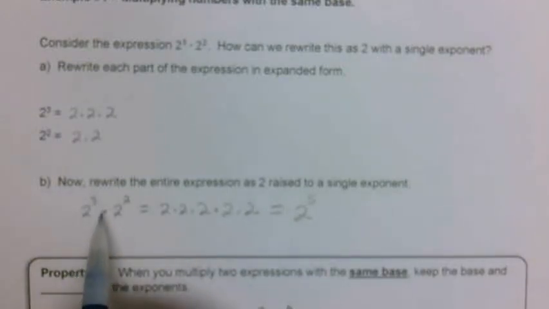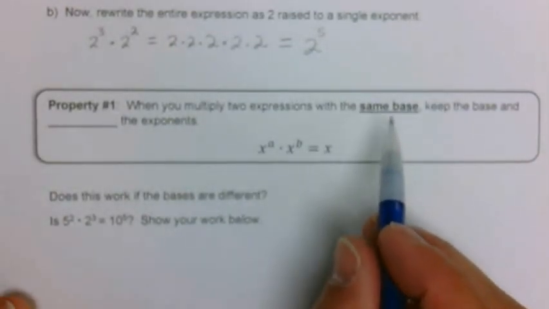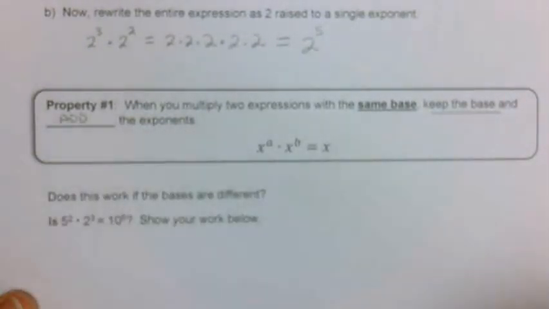And hopefully you notice something here. 2 to the third times 2 to the second is 2 to the fifth power. The base stayed the same, and all I did was take these exponents and add them together. 3 plus 2 is 5. This is exponent property number 1. When you multiply two expressions and they have the same base, keep the base and you will add the exponents together.